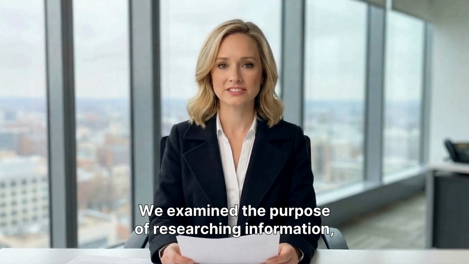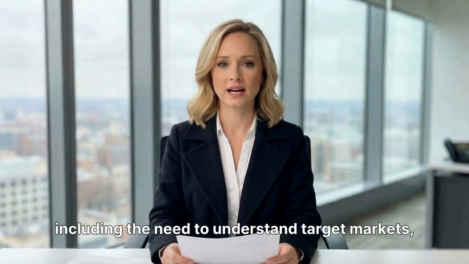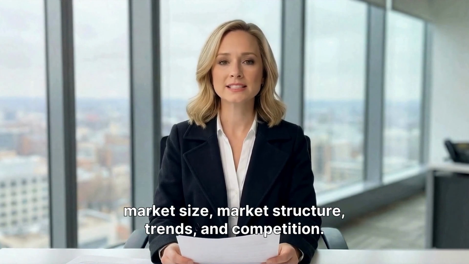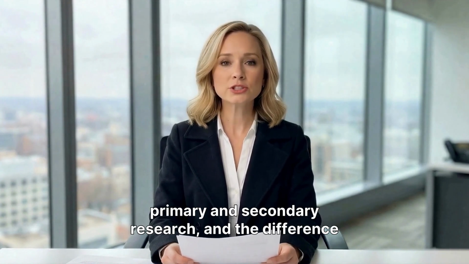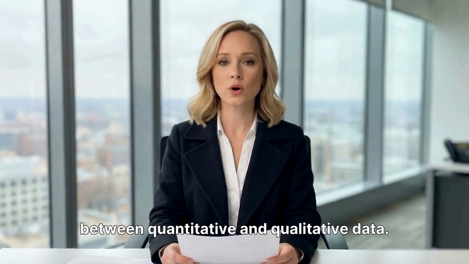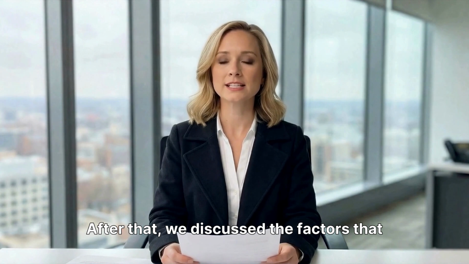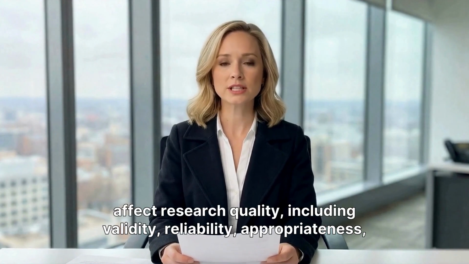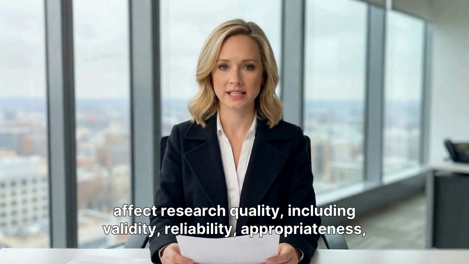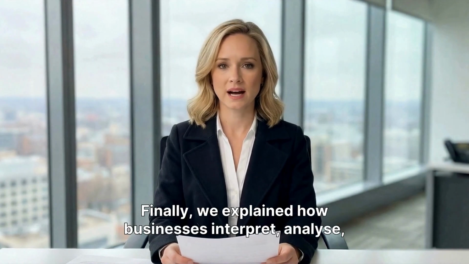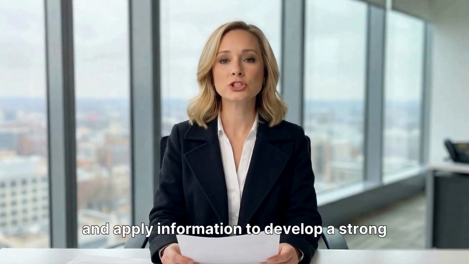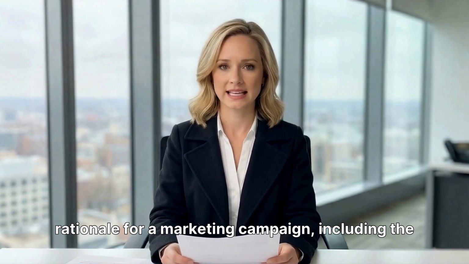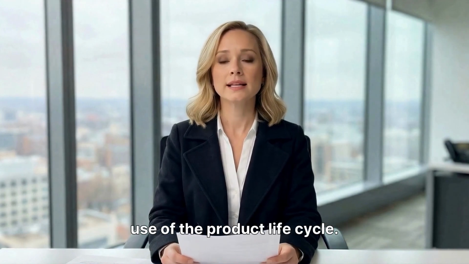We examined the purpose of researching information, including the need to understand target markets, market size, market structure, trends, and competition. We then explored market research methods, including primary and secondary research, and the difference between quantitative and qualitative data. After that, we discussed the factors that affect research quality, including validity, reliability, appropriateness, currency, and cost. Finally, we explained how businesses interpret, analyze, and apply information to develop a strong rationale for a marketing campaign, including the use of the product life cycle.